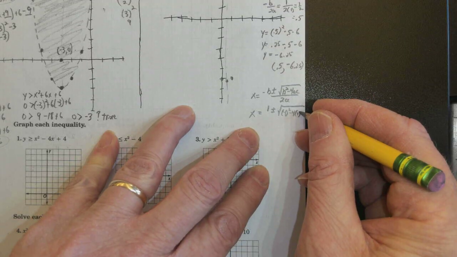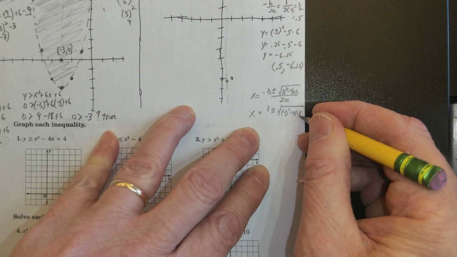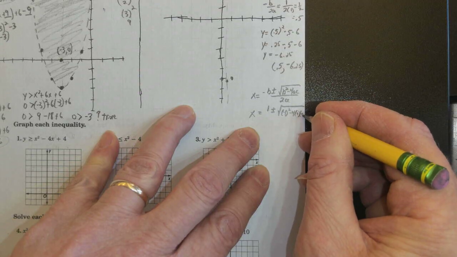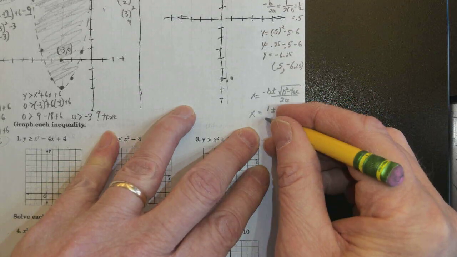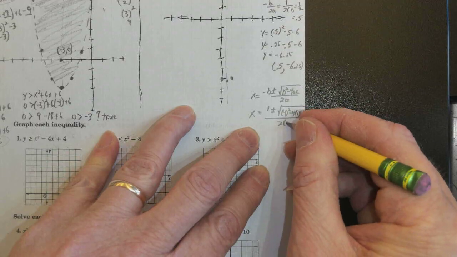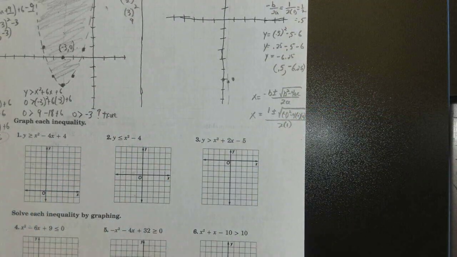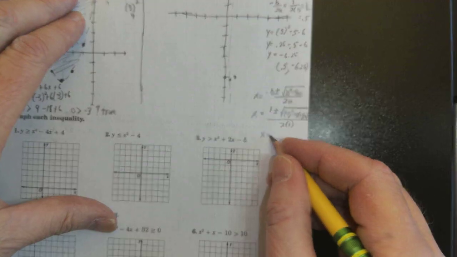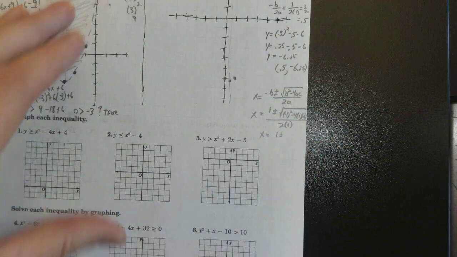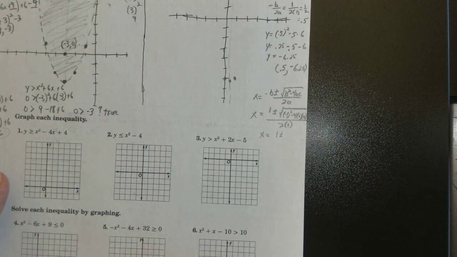A is 1, right? And c is, what's c? I didn't give myself enough room. Negative 6, good, over 2 times 1.